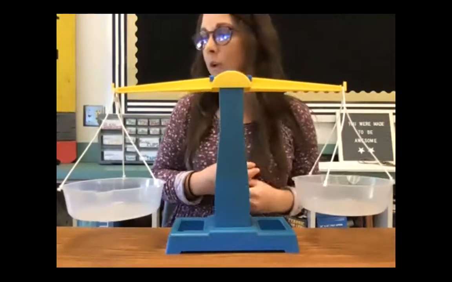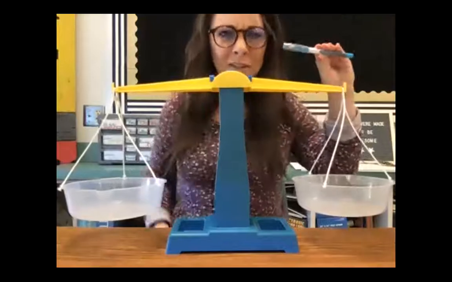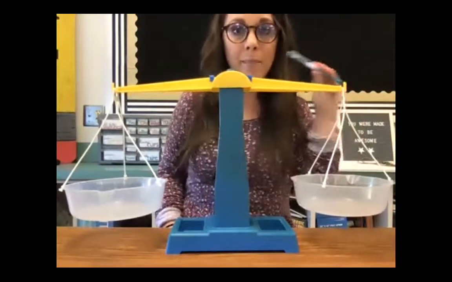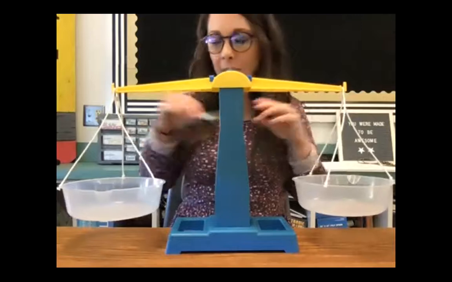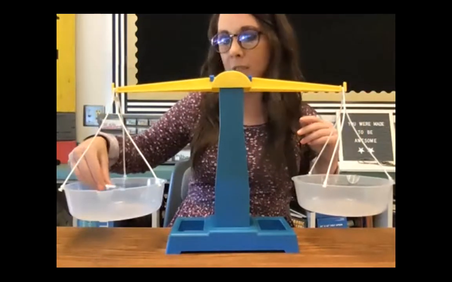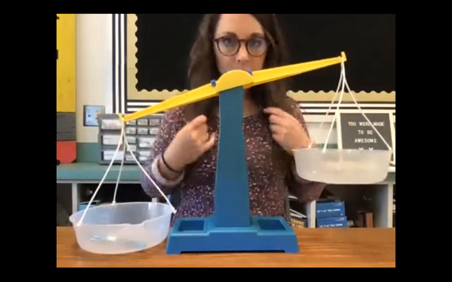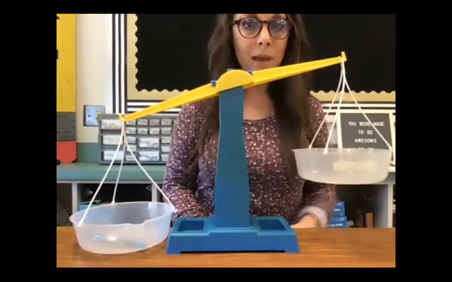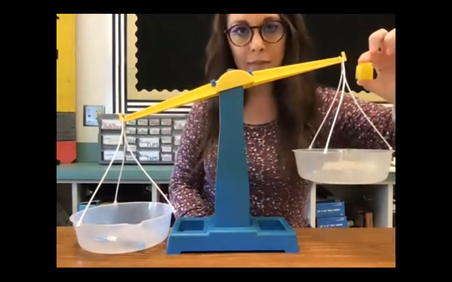Okay, so we're going to start out the same way. I'm going to use my pen. I want to find out how heavy my pen is. So I'm going to very carefully put my pen or whatever object I'm measuring on one side of my balance. To find out how heavy my pen is, I'm going to be using these cubes, just like you use in math class.